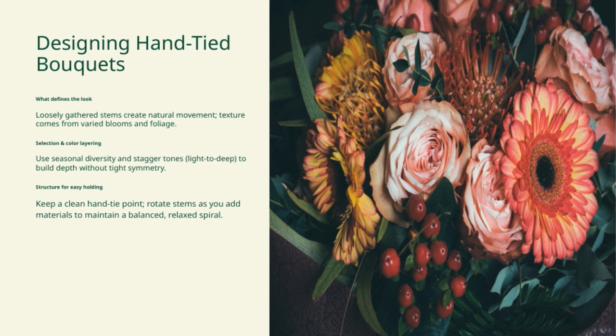When it comes to selection and color layering, choose stems that complement each other. Loosely gathering stems allows for natural movement, making the bouquet feel lively. The texture comes from mixing different blooms and foliage, adding visual interest and a sense of spontaneity.